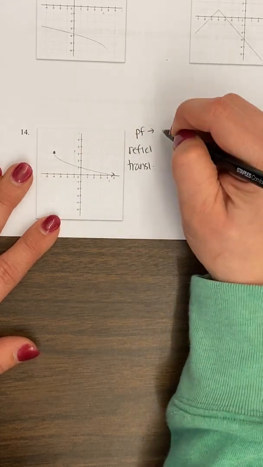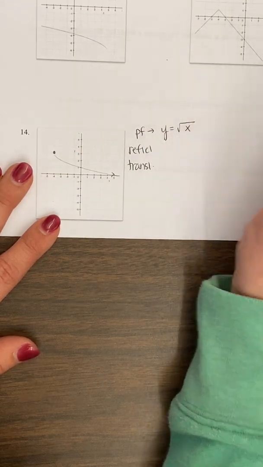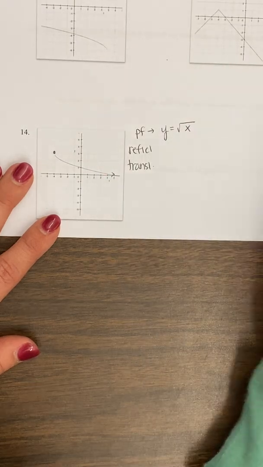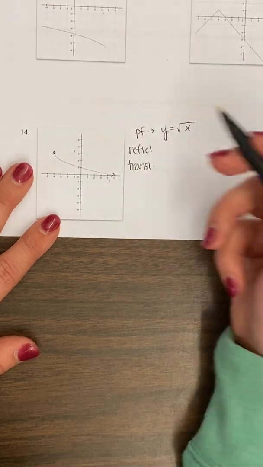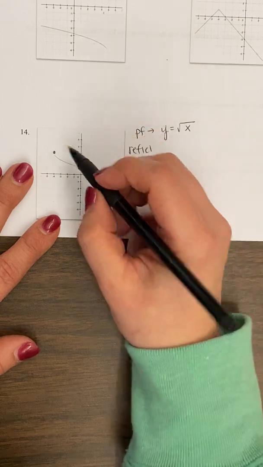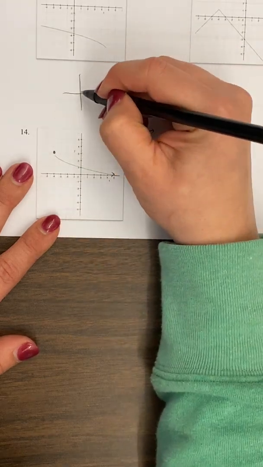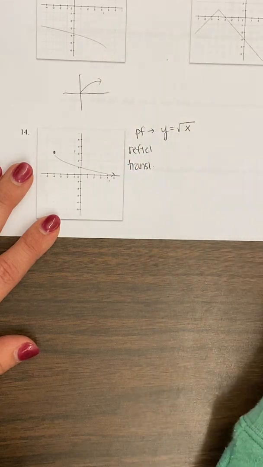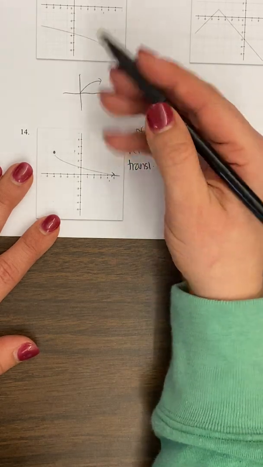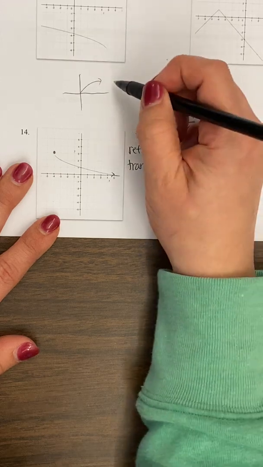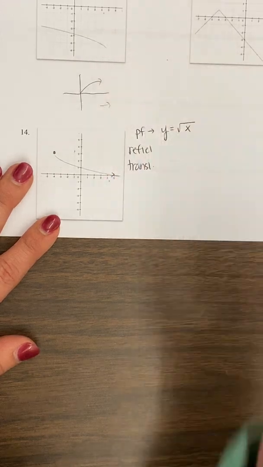Okay. So my parent function in this case, the only one that kind of looks like a little bit of a swoosh is the y equals square root of x, just like 12. Our reflection, well, this definitely did reflect. If I think about this going back, like if I go back to what my parent function is, well, my parent function's right there.